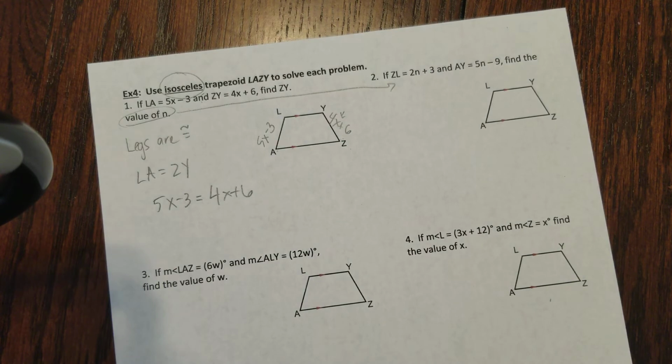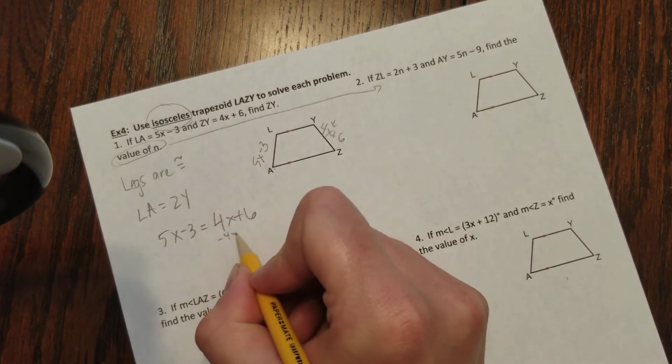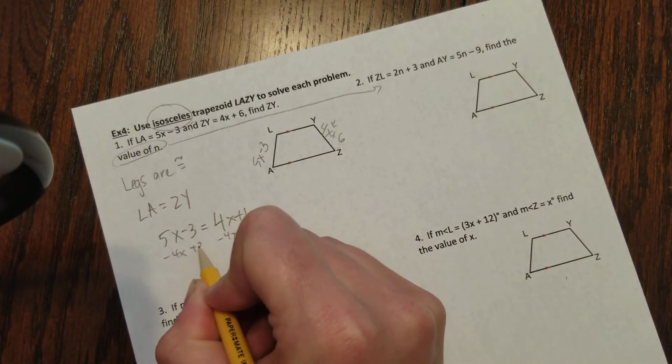And now we're just going to go ahead and solve it for x. So feel free to work ahead of me. So I'm going to subtract 4x. I'm going to add 3.